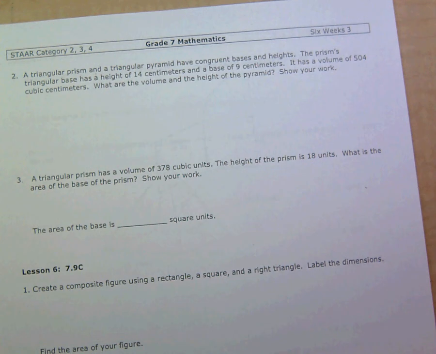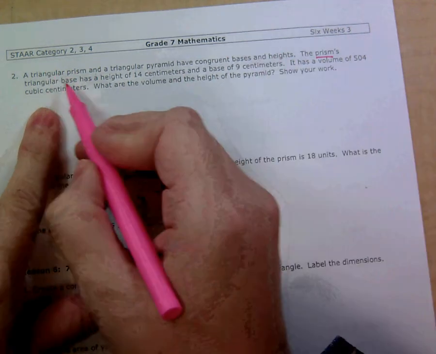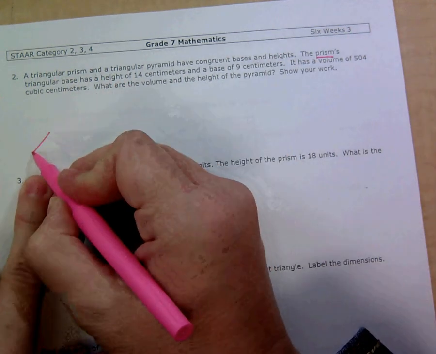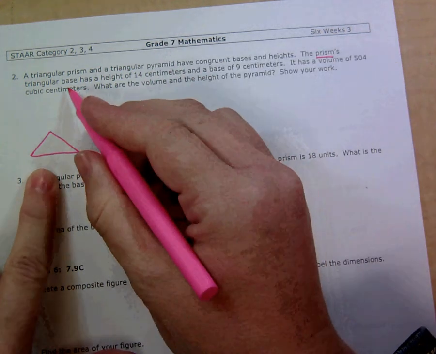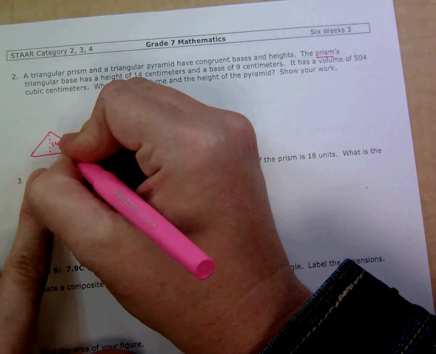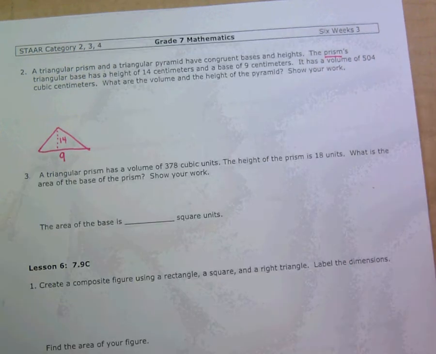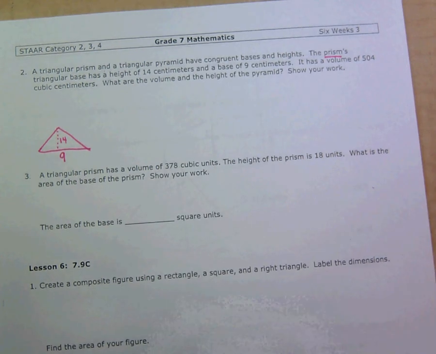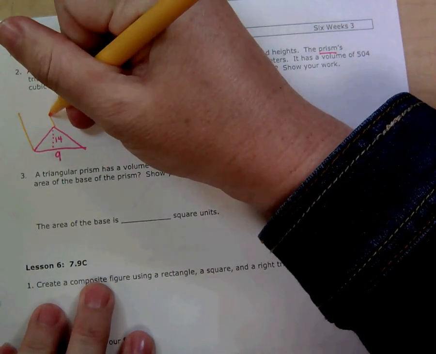We've got a prism that has a triangular base, and its height is 14 and its base is 9, and it is a prism. So let's go ahead and draw the prism.